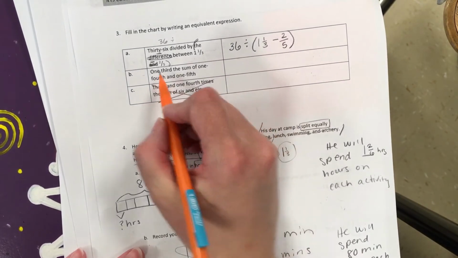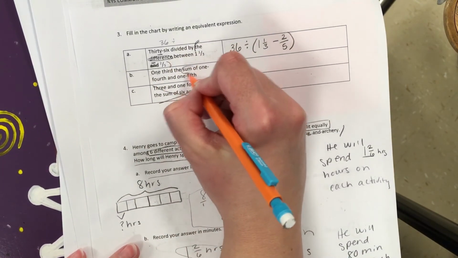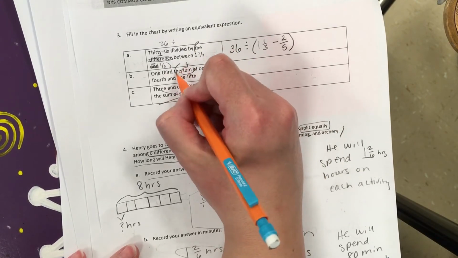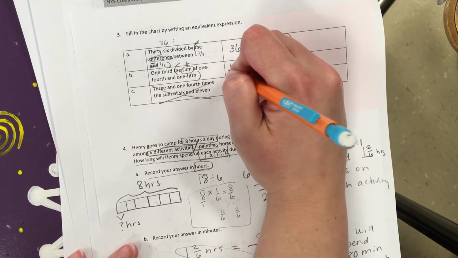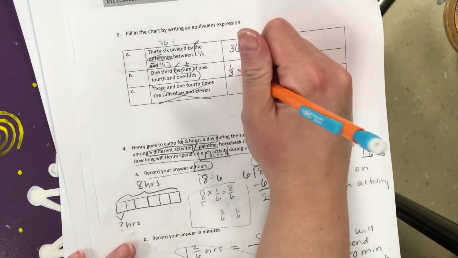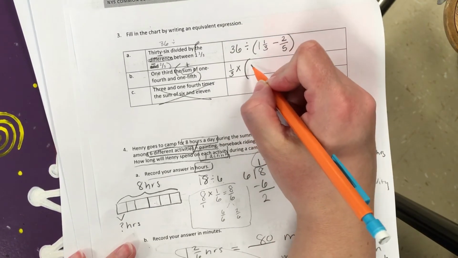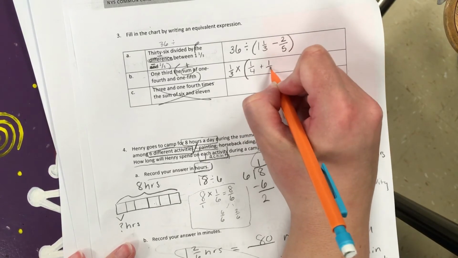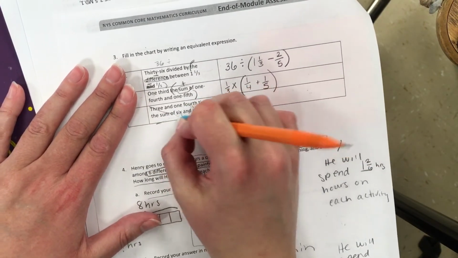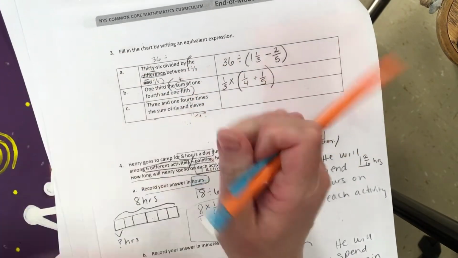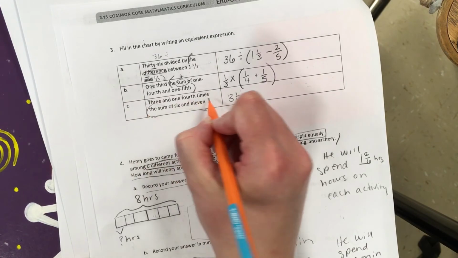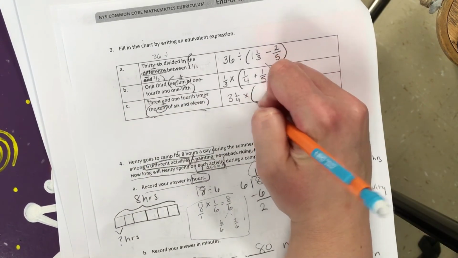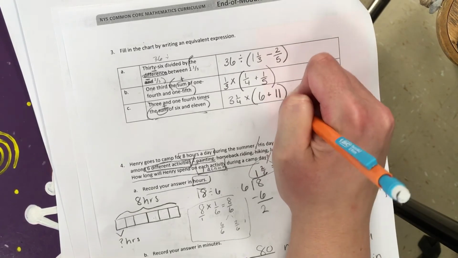All right. Now we have 1/3 the sum of. Sum we know is addition. The sum of 1/4 and 1/5. When it says 1/3 the sum of, that's like 1/3 of the sum of. So 1/3 times, and then open your parentheses, the sum of 1/4 and 1/5, close parentheses. All right, and if you wanted one extra one to practice, you didn't have to do C, but if you did C, let me show you what the answer would be. 3 1/4 times, and then here's the sum of 6 and 11. So that's 6 plus 11.